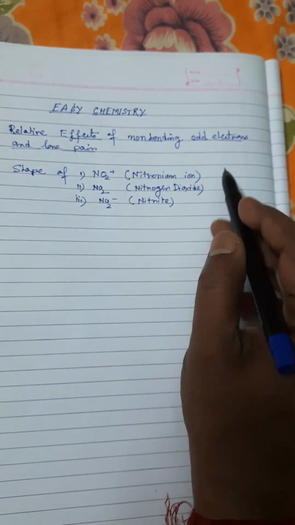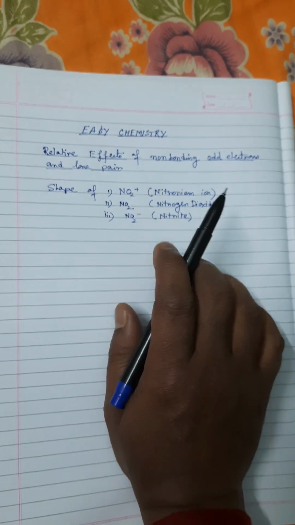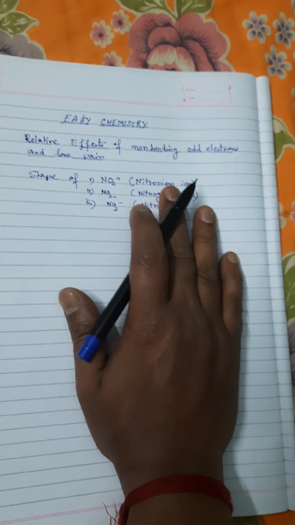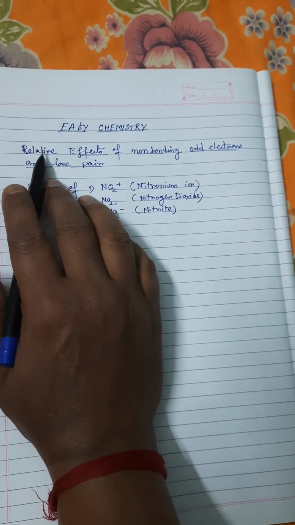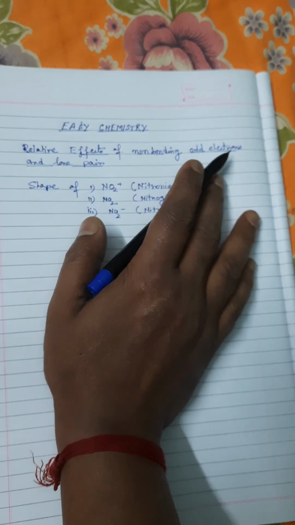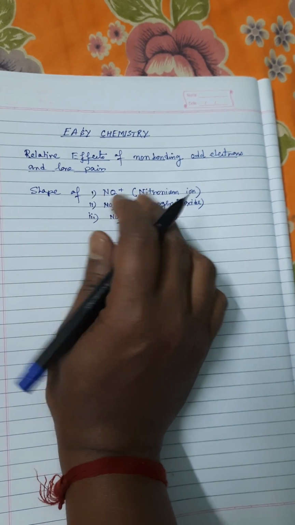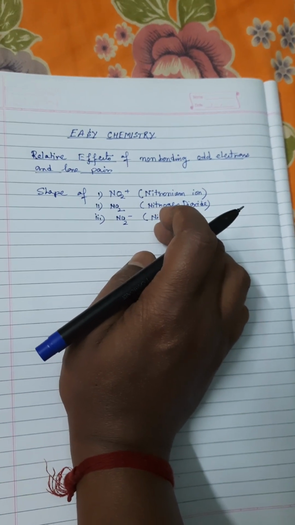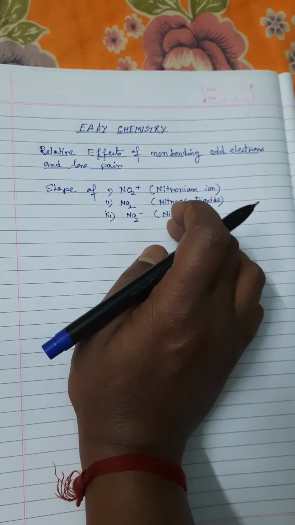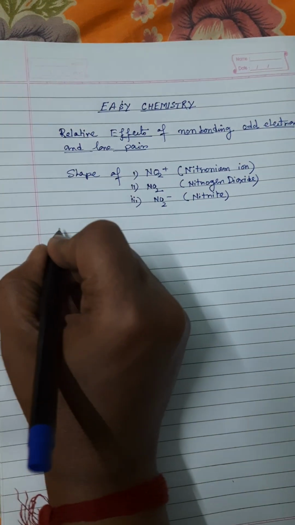If we discuss the shape of these three species, then throughout our discussion we can easily understand the relative effect of non-bonding odd electrons and lone pair, and these three are of utmost importance in different entrance exams. So let's start with NO2 plus first.